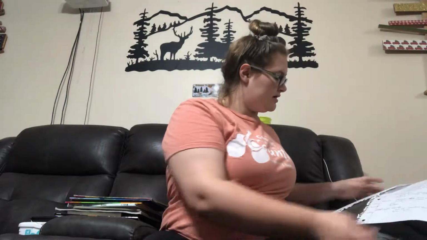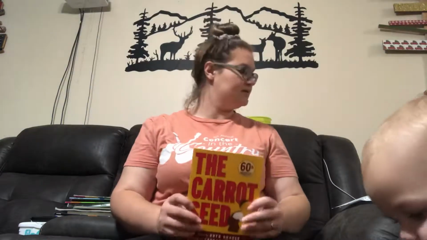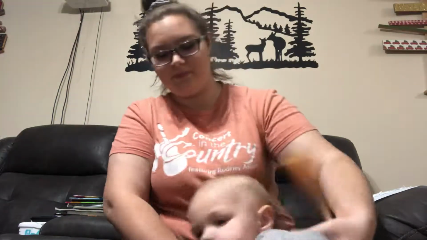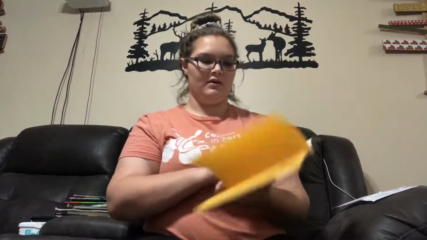Okay, so the next category I have is color. My first book is The Carrot Seed. And this is a unique book because as you can see, we know what color carrots are. They're orange. The whole book is orange. And inside of the book, as well as with the outside, it is orange pages. Well, some of them. This page is white. This page is orange.